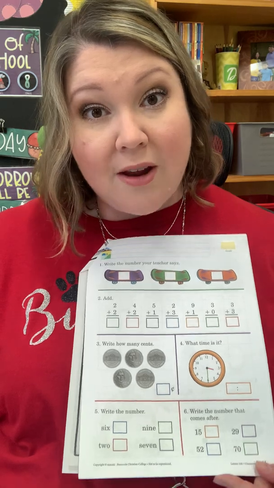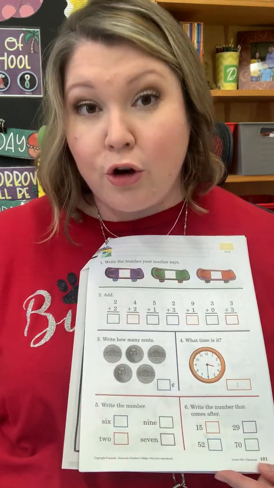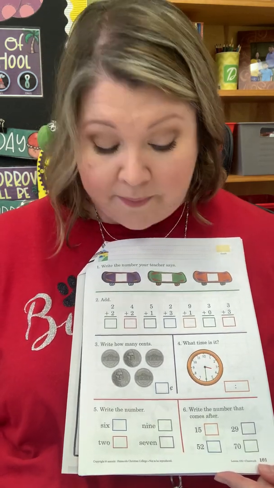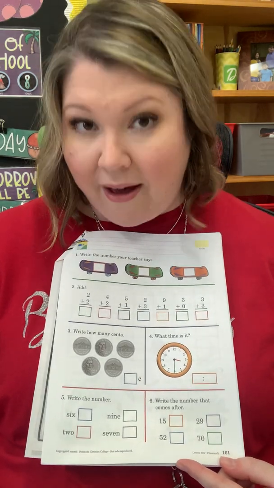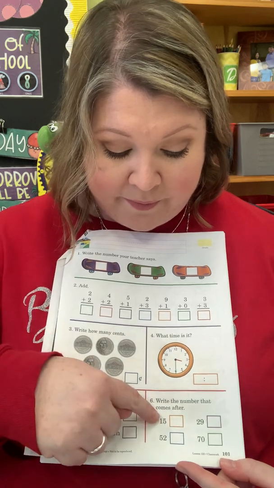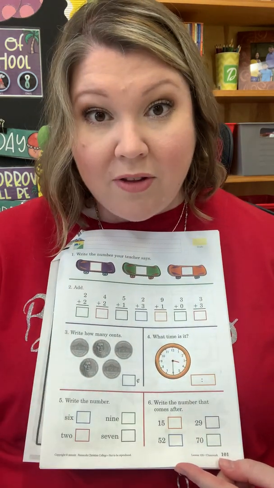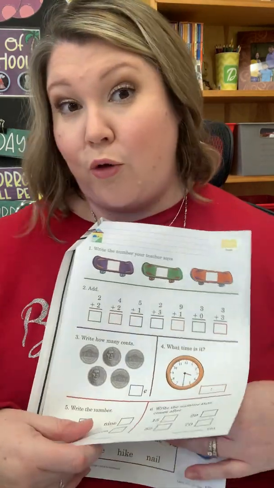Write the number. It's number word time. If you can do it without your number word paper, try to do it that way. But if you need that number word paper, go ahead and use it. And last, we're going to write the number that comes after. It comes next. Now go ahead and pause the video if you need to finish up this paper. I'm going to go to the next one for those who are ready.